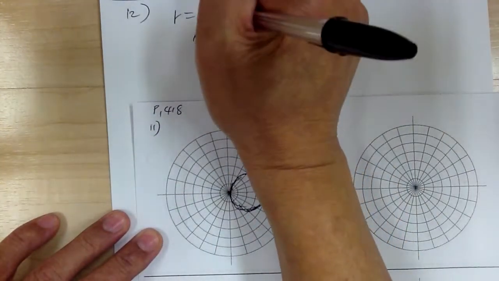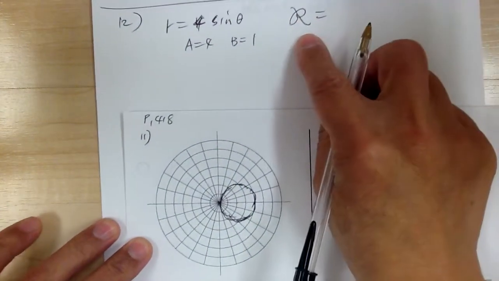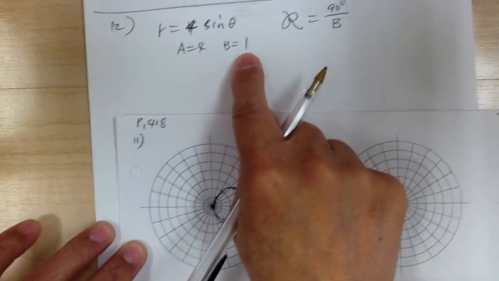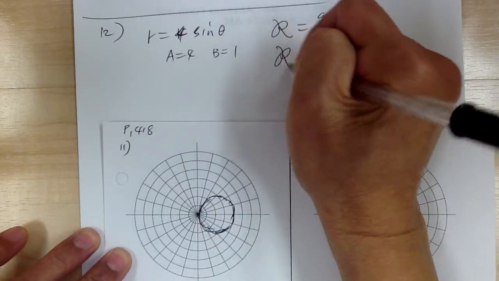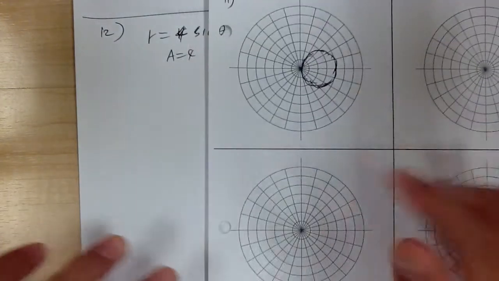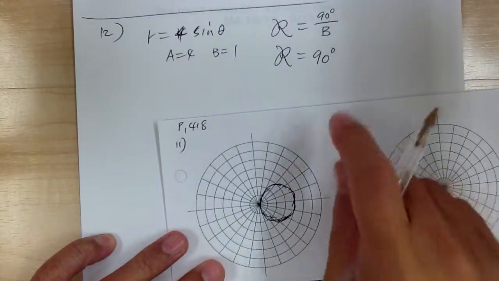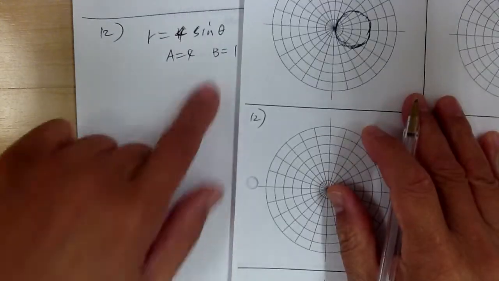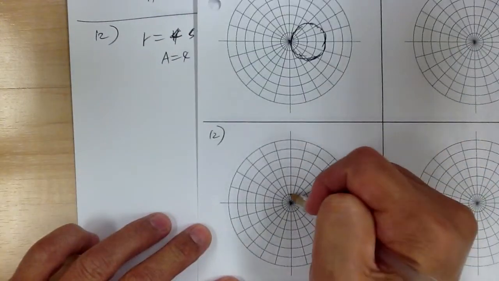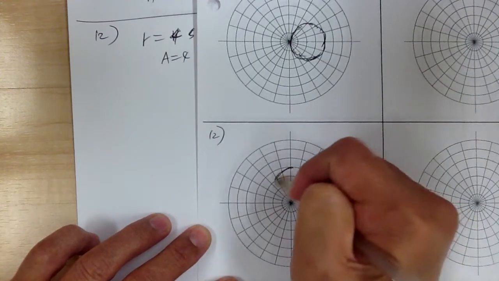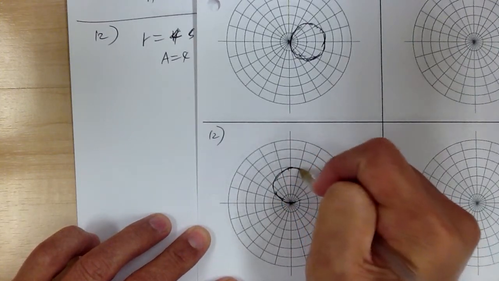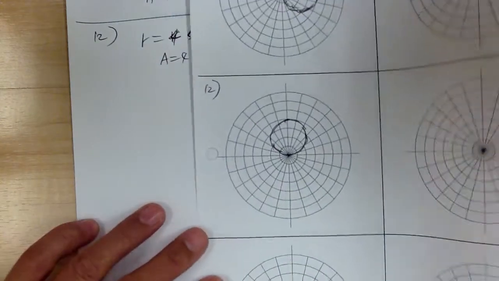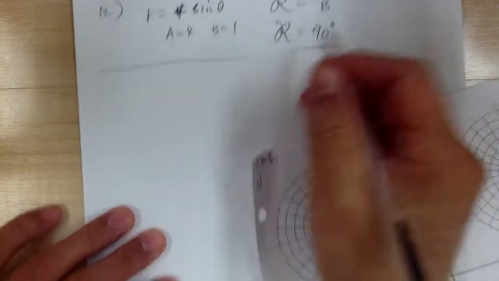But sine has a rotation. So rotation is equal to 90 degrees divided by B. In this case, B equal to 1, so your rotation would be 90 degrees. So for number 12, instead of starting at 0 degrees, you're going to start rotated at 90 degrees. That's one petal, and the length is 4, so go 1, 2, 3, 4. It'd be like this. And that's it. You don't have to make the big, huge table that takes a very long time. This is a more advanced technique.